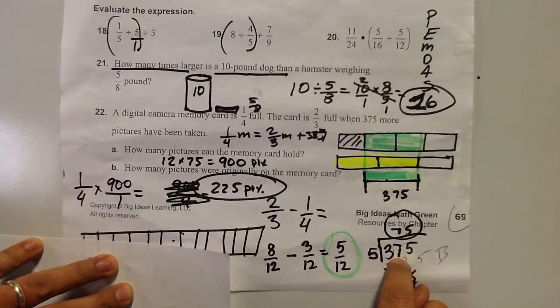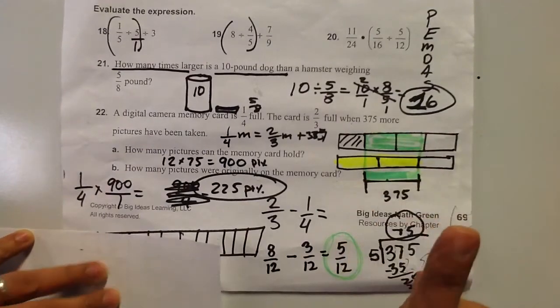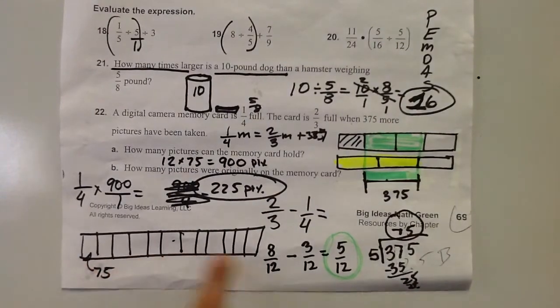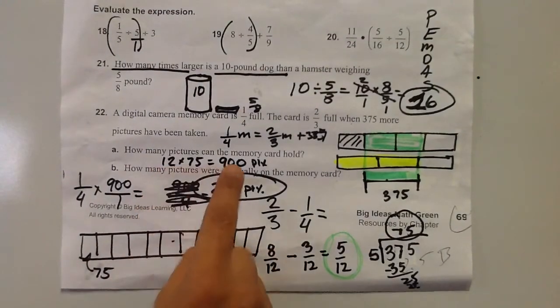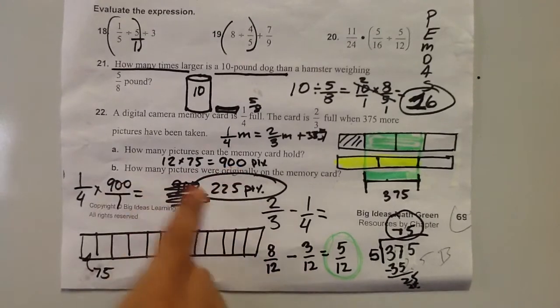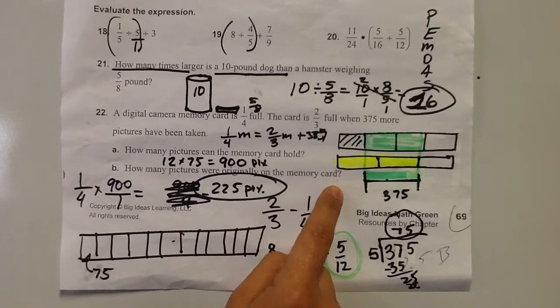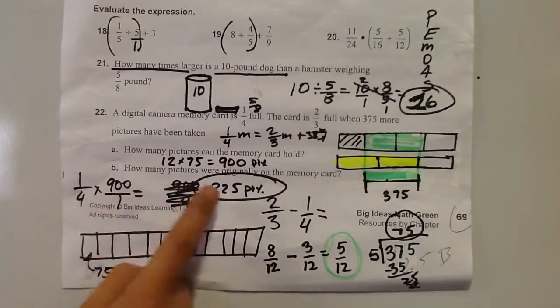So I took 375 and divided it by 5, and that gave me 75. That means each of those 1/12 units is 75. That took me to the overall memory. To find all of them, I have to multiply by 12, which gave me 900. And then, because they want to know how many pictures were originally on the camera, it says here 1/4. So 1/4 of 900 is 225.